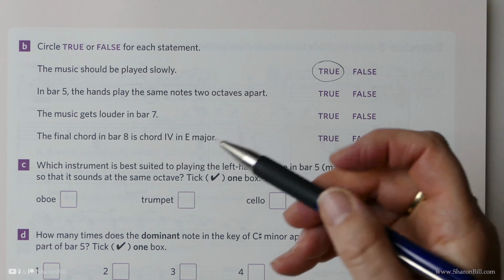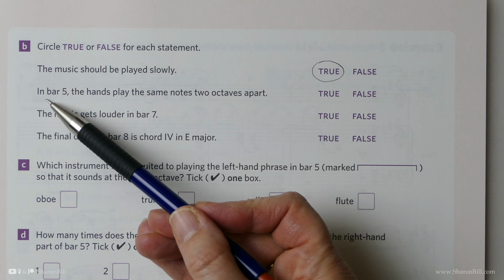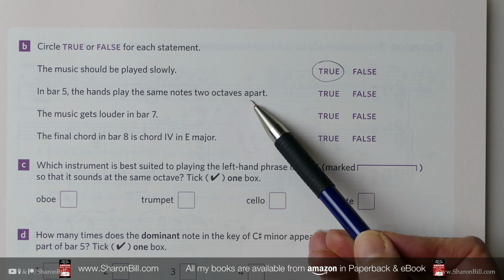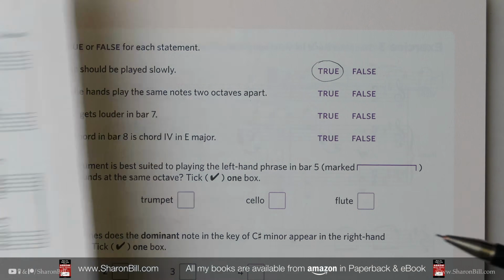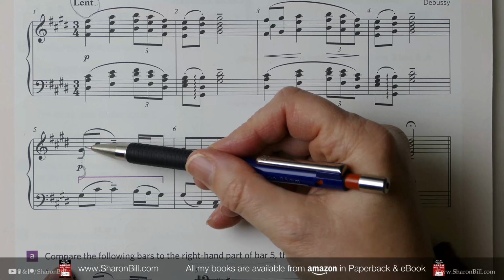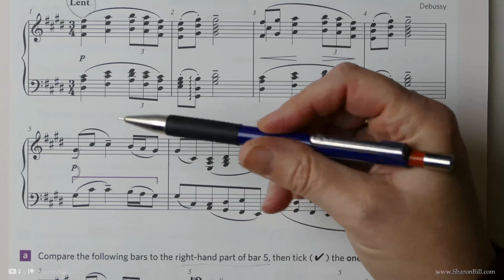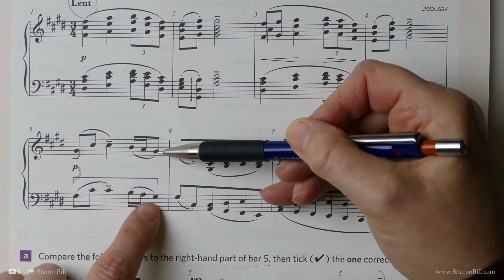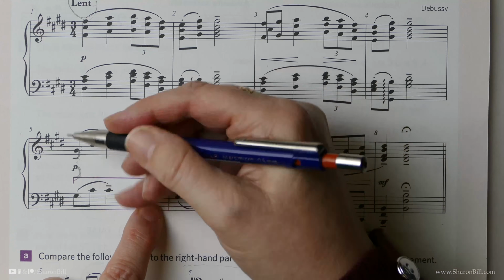Is it true or is it false that in bar 5, the hands play the same notes 2 octaves apart? Let's have a look at bar 5. Here we can see the left hand and the right hand are both playing G, C, C, B, A, G. However, think about this.